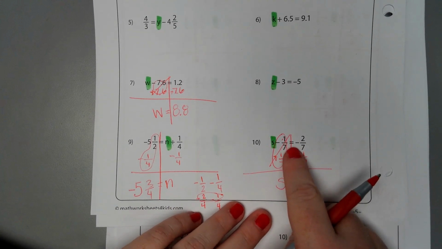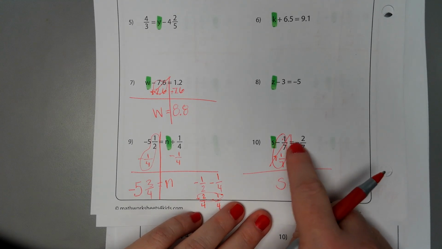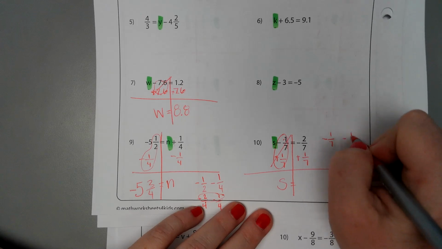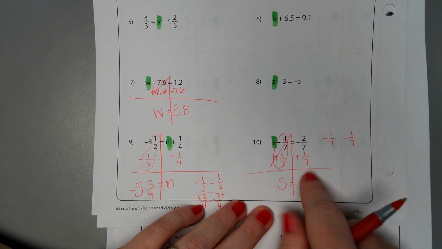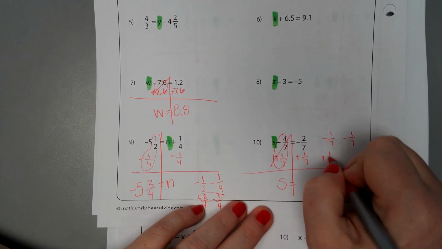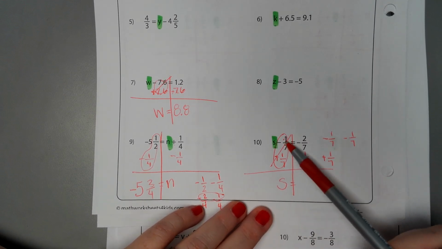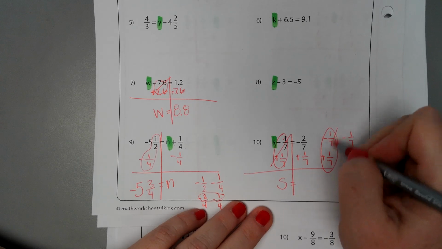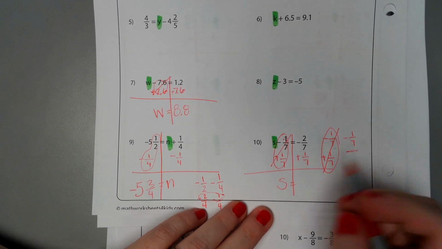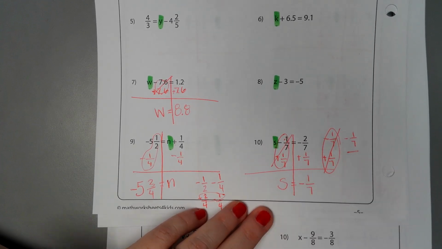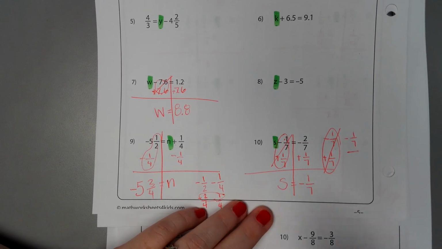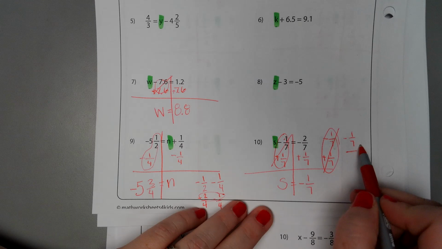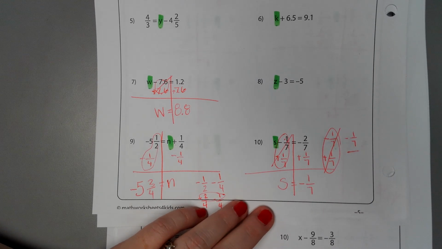And I have negative 2/7. So I have a negative 1/7 and a negative 1/7. And then I have 1 positive 1/7. So remember over here we had 1 negative 1/7 and a positive, and they cancel each other out. The same thing happens here. Those cancel, leaving us with negative 1/7 left. So that would be our answer. All I did was split my 2/7 into a 1/7 and a 1/7 until I had enough of them.